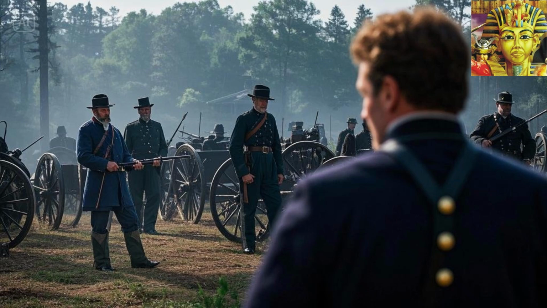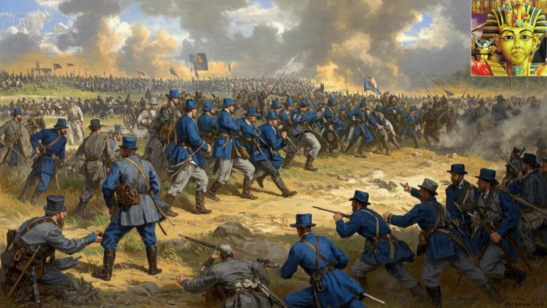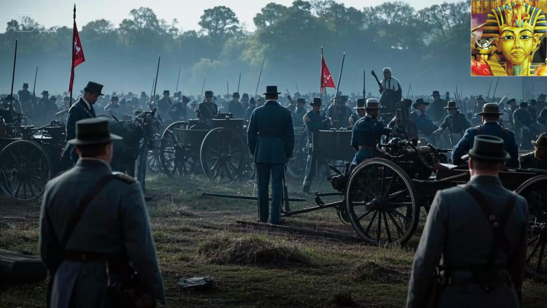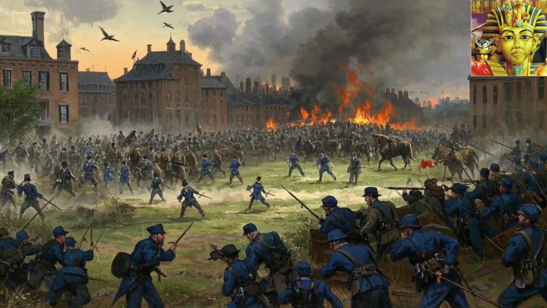The psychological impact on the Confederacy. The loss of Atlanta had a profound psychological impact on the Confederacy. It shattered the illusion of Southern invincibility and exposed the vulnerabilities of the Confederate war effort. The fall of Atlanta also undermined the confidence of Southern leaders and citizens, contributing to a sense of despair and resignation as the war dragged on.